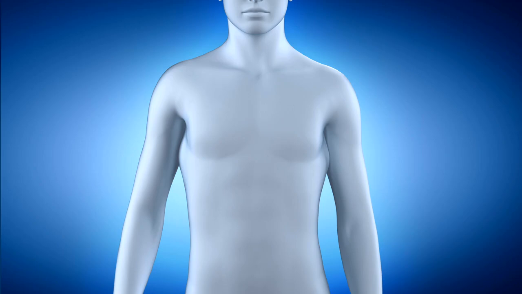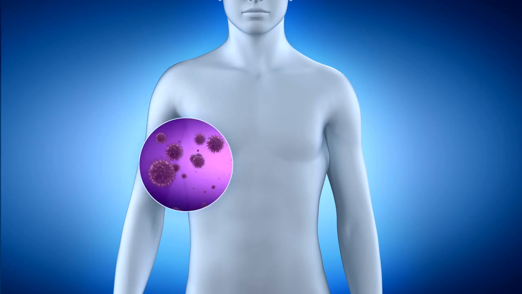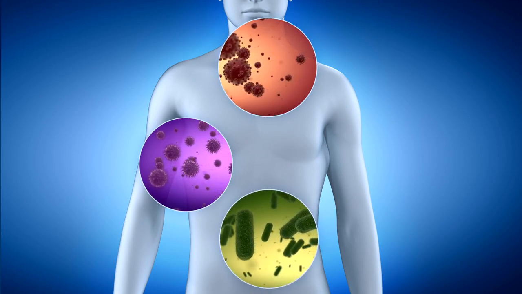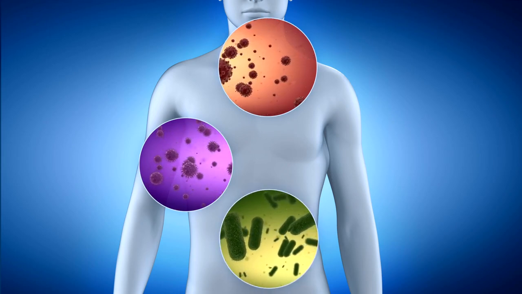Ever wondered how your body knows when to fight off an invader? It all starts with antigens. Let's explore the different classes of antigens and how they shape the immune response.